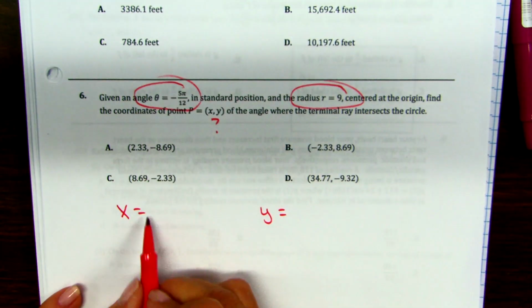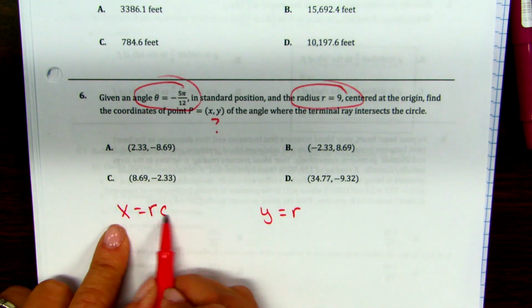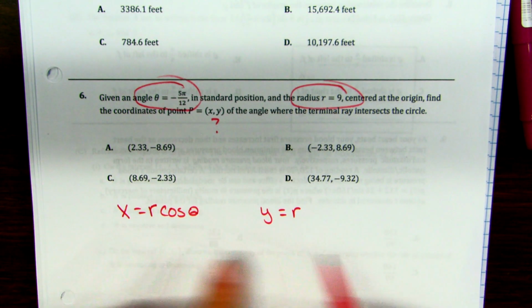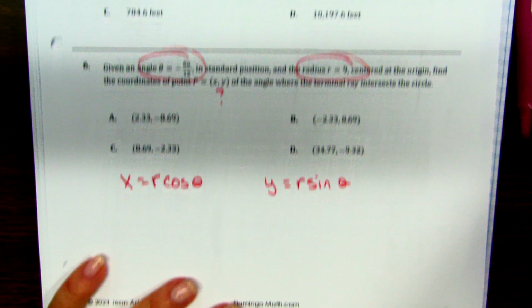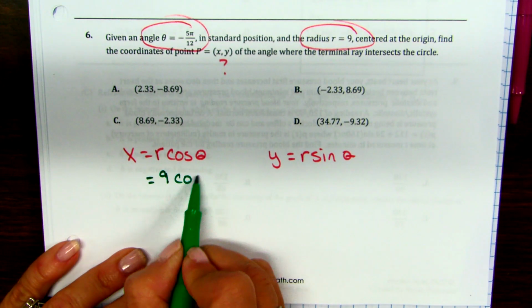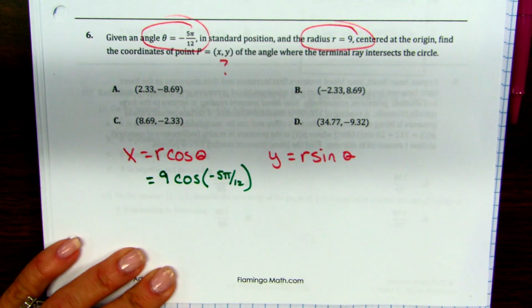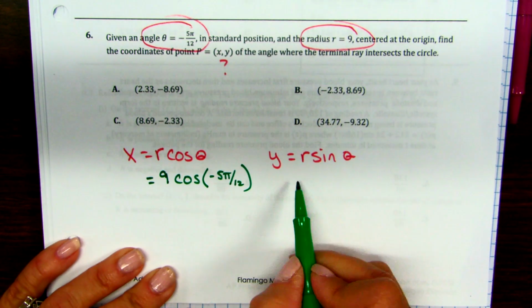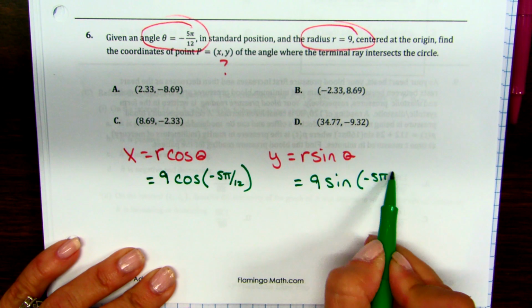Radius and theta. So in both of these, you have an r, and then x is r cosine theta, y is r sine theta. That's the formula. And you literally just plug in. So radius was given as 9. Theta was given as negative 5 pi over 12. Same thing over here. 9, but sine of negative 5 pi over 12.